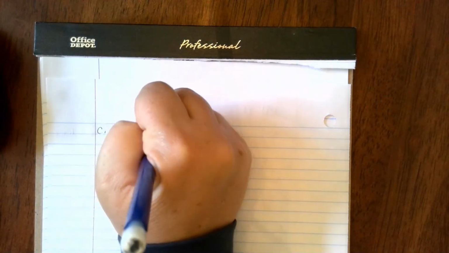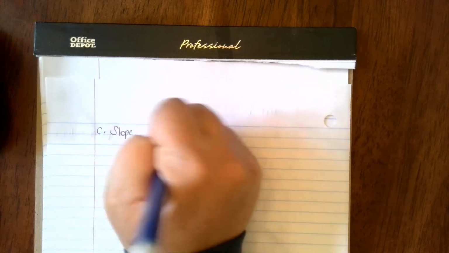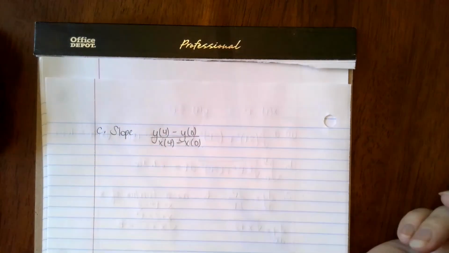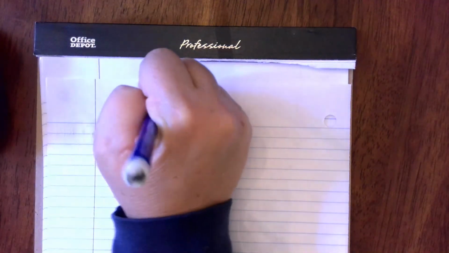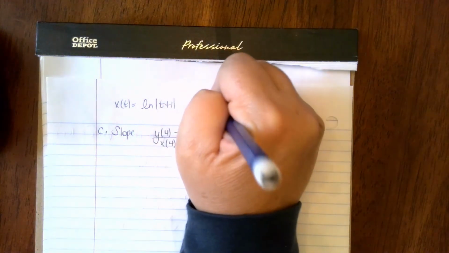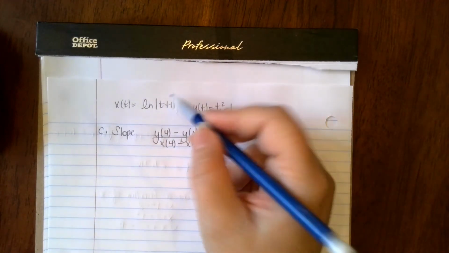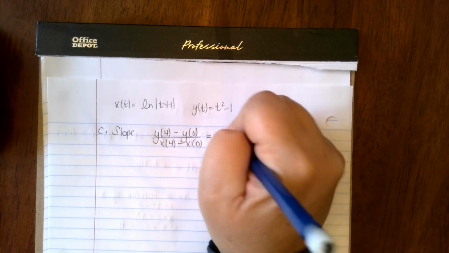Slope. So we've got y of 4 minus y of 0 all over x of 4 minus x of 0. Now, we remembered the x of t was ln of t plus 1, and y of t was equal to t squared minus 1. So when you plug in a 4 into the y, you get 16 minus 1 is 15.